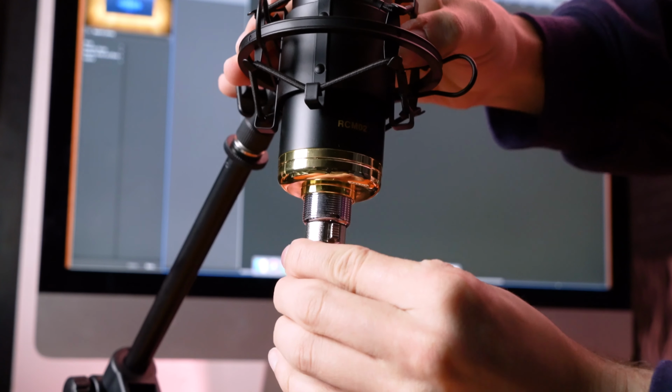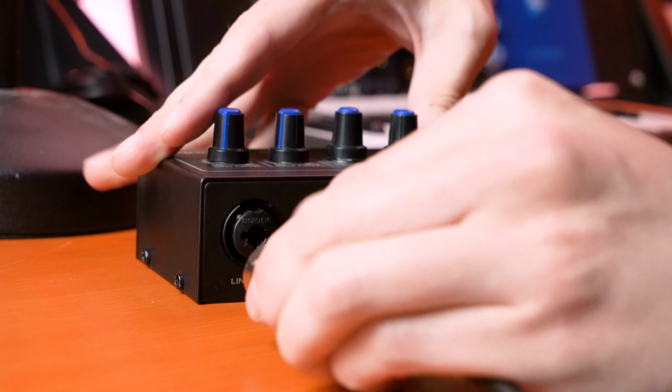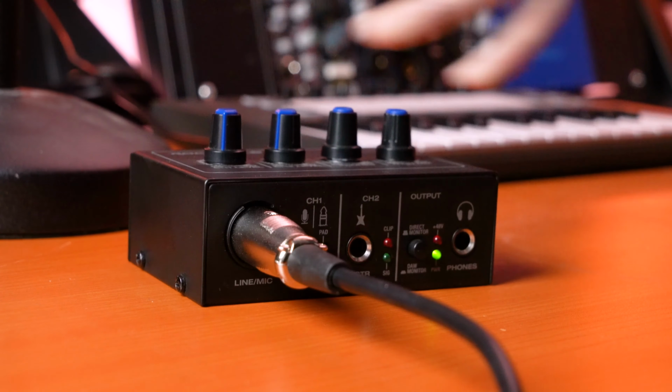So to connect my microphone to the interface, I'm going to take the included XLR cable and I'm going to take the female end here, plug that into my microphone. Then I'm going to take the other end and plug it into the mic input on my interface. Before we start recording, we recommend going into the sound settings of your computer and make sure that the input and output device is set to the interface that you're using.